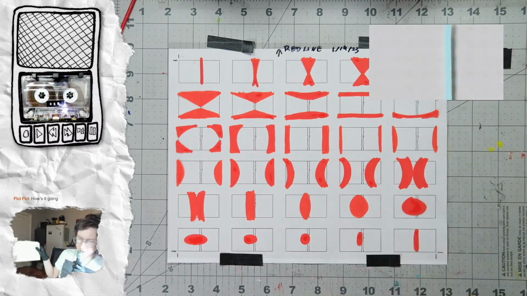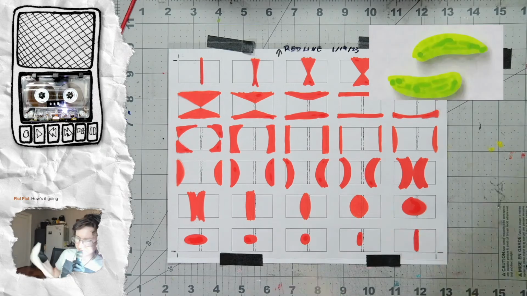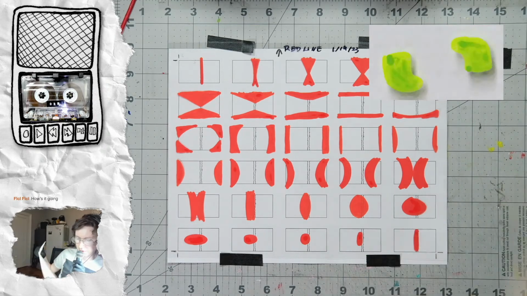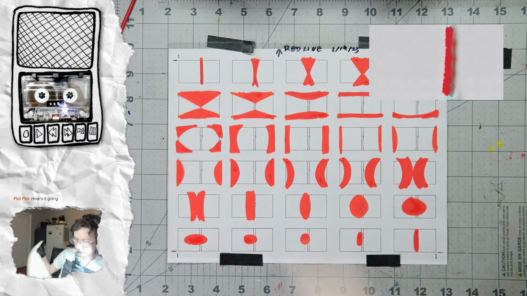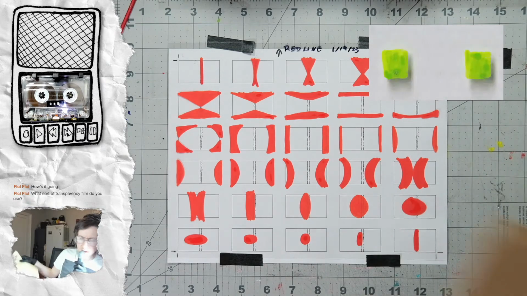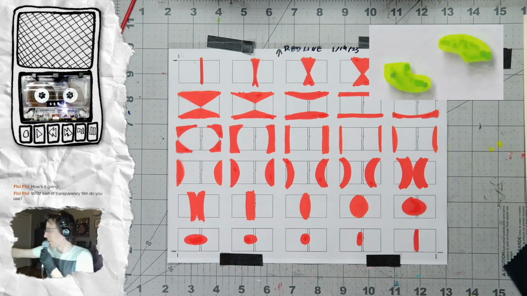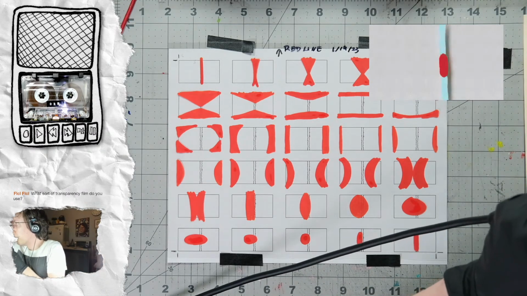It's going well. I'm just waiting for this to dry. How are you doing? This red, you can't see it, but there are pools of paint resting on the plastic sheet. I just got the cheapest 100 sheet pack of transparency paper. I don't know if it's the best or the worst.